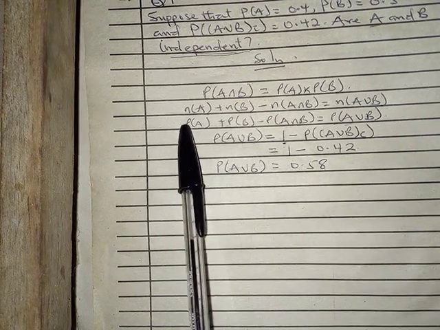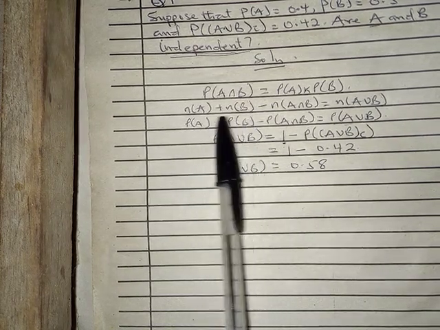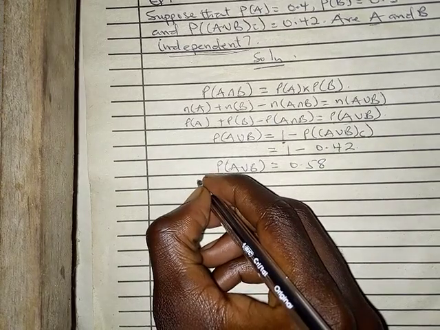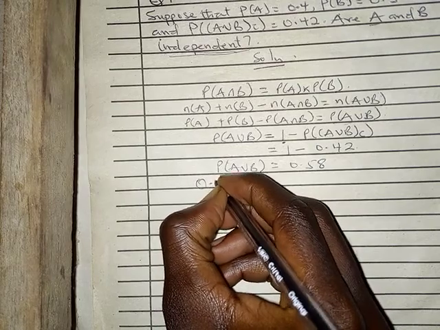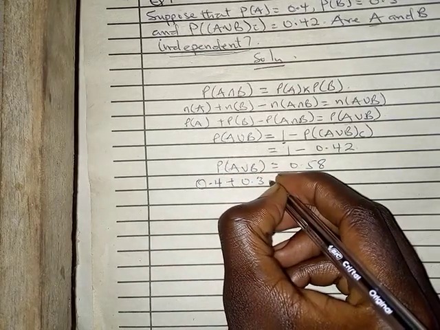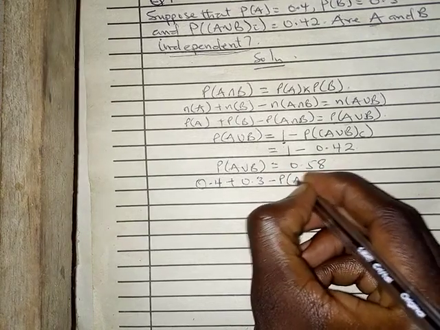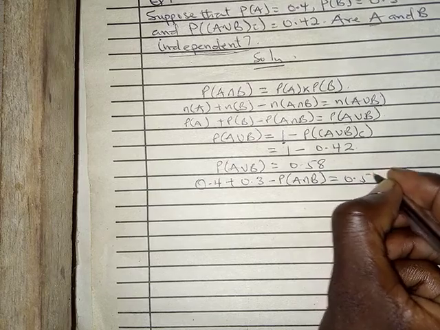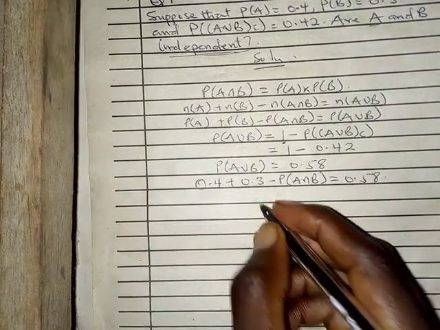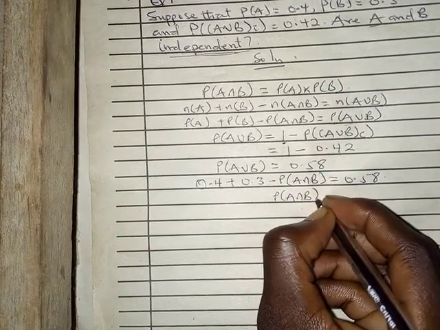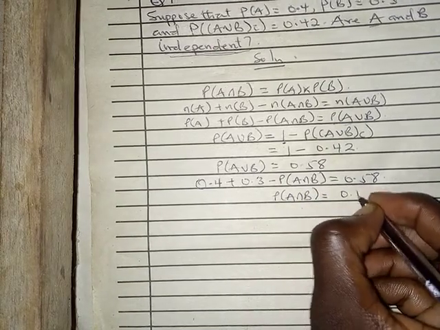So if we substitute the given probabilities in this equation, we are going to have 0.4 plus 0.3 minus the probability of A intersection B, which is equal to 0.58. So grouping like terms, we get the probability of A intersection B to be 0.12.